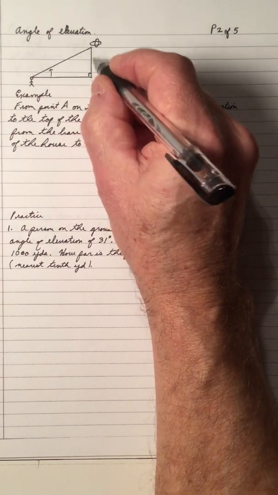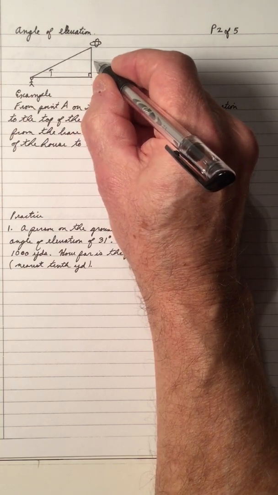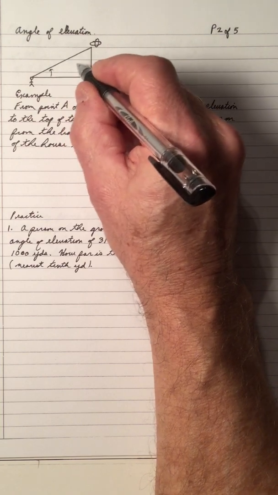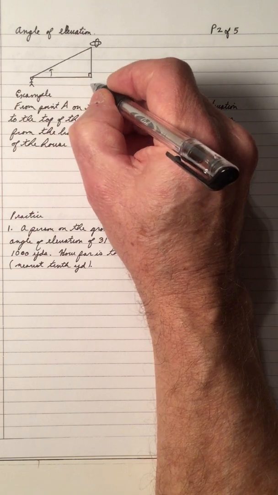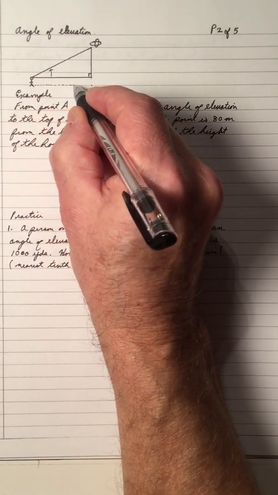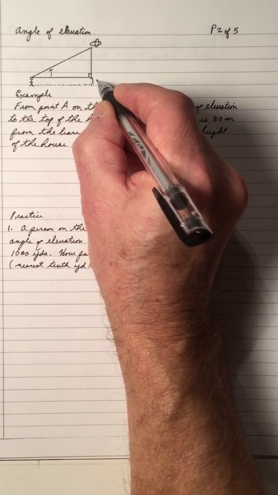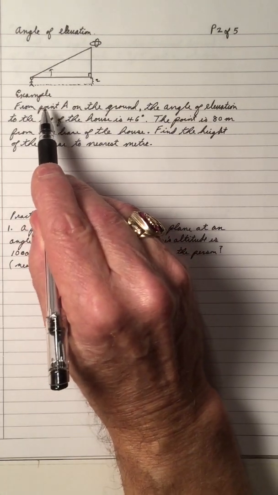If you did have to find the height of the plane off the ground, you would use this triangle with trig, sine, cos, or tan, and add on your height to get the height of the plane above the ground, because the ground is what you're standing on here. So you would have to add that extra height of 2 meters onto the height of the plane. Anyway, let's do some examples.